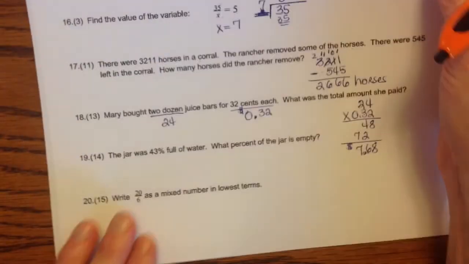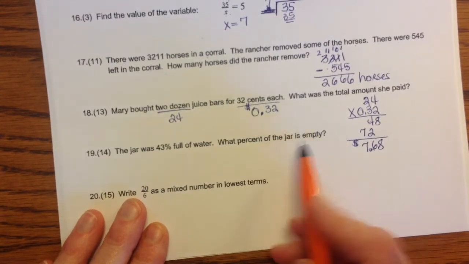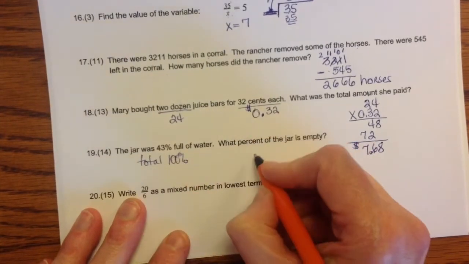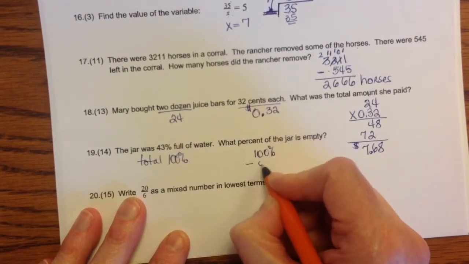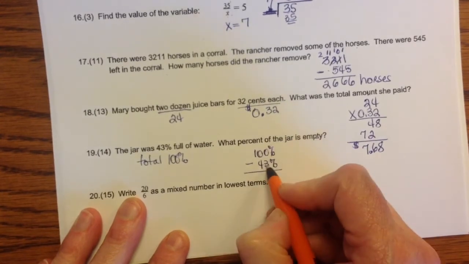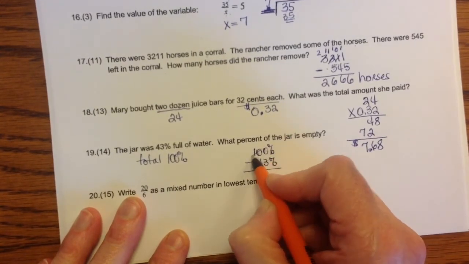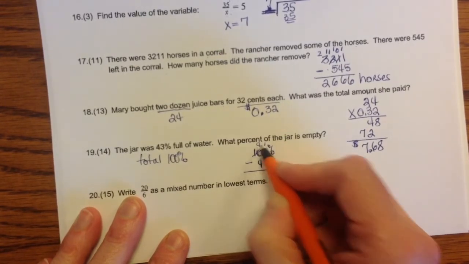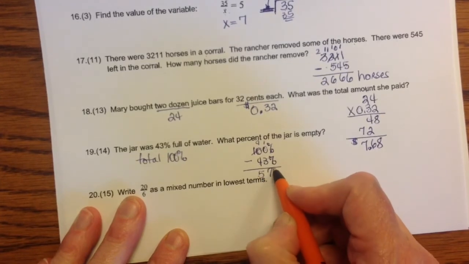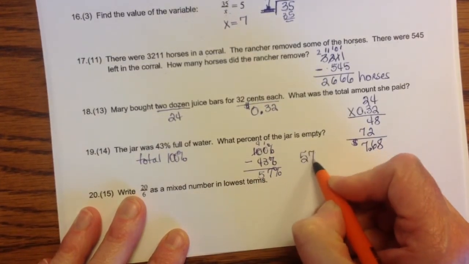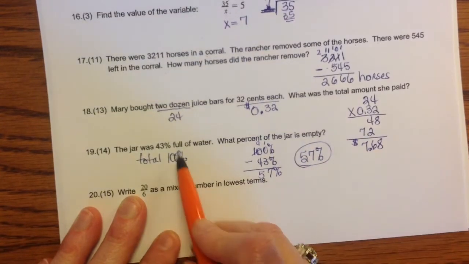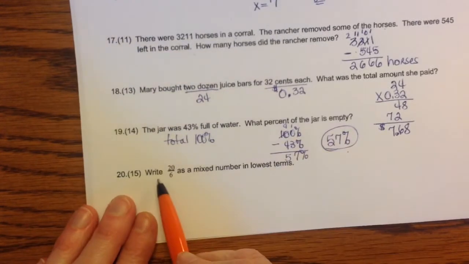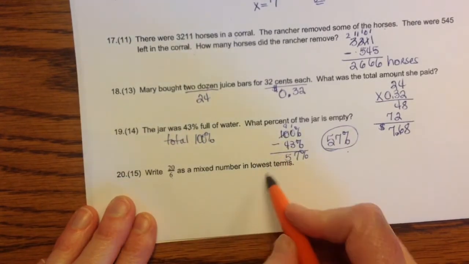The jar was 43% full of water. What percent of the jar is empty? Well, the total jar is 100%. So if you have 100% minus 43%, again we have to do some borrowing. 3 from 0, borrow from the 10. 3 from 10 is 7. And 4 from 9 is 5. I jump ahead to my answer. And so there's 57% left over. 43% full, 57% empty.